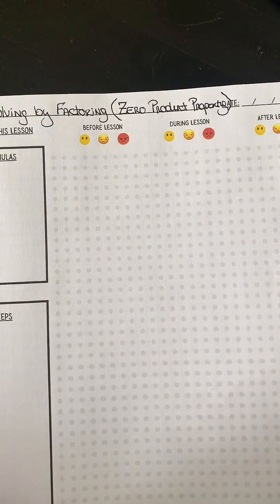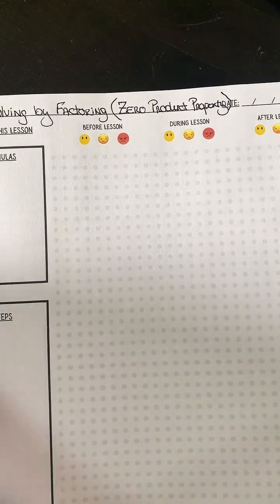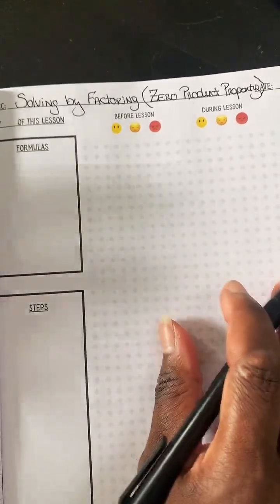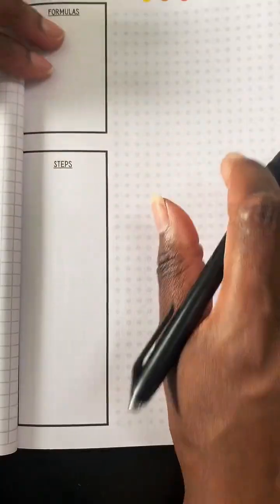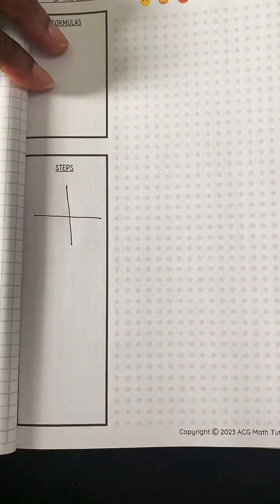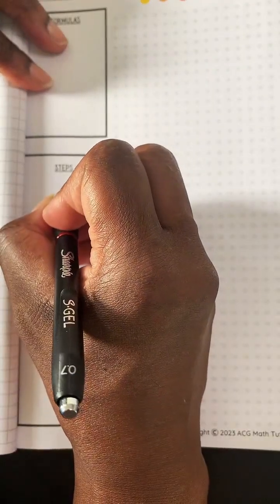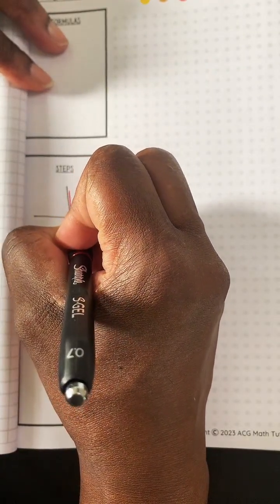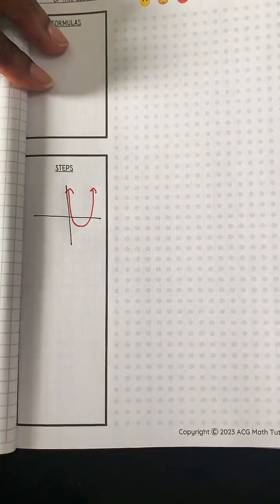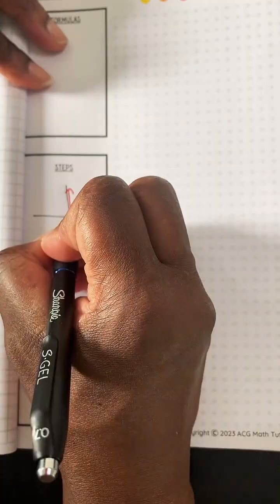So we have an equal sign. So we're basically solving, if I may, I'm just going to use this section right here. If we had a parabola, we're basically trying to figure out where this parabola crosses the x-axis.